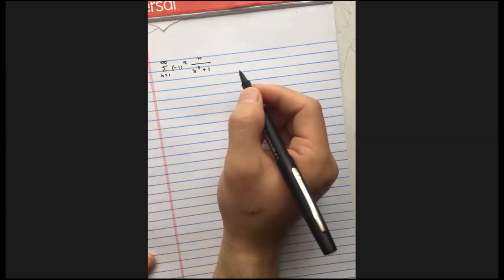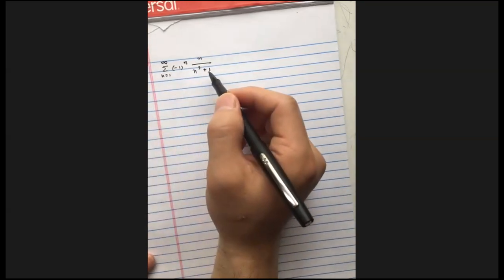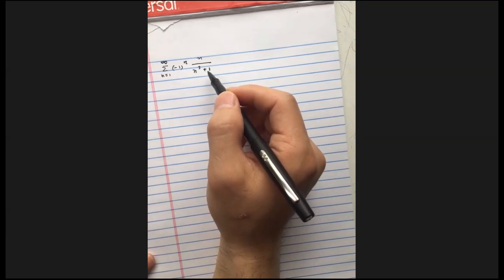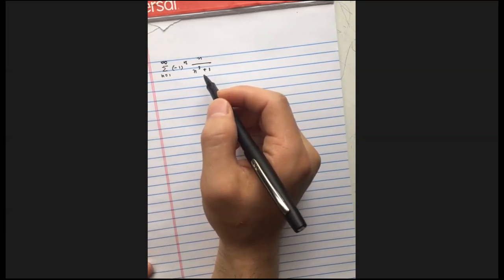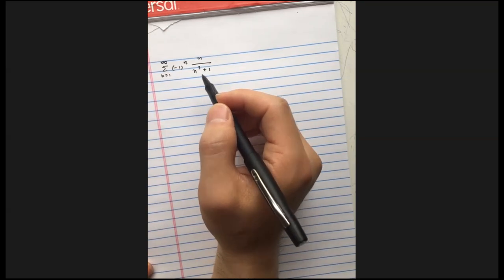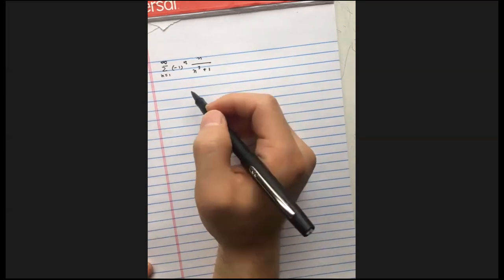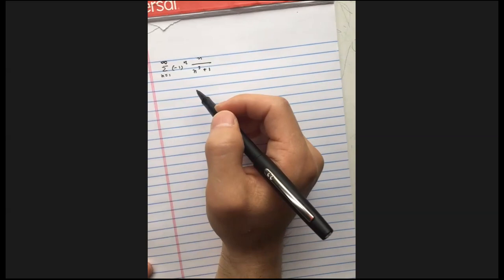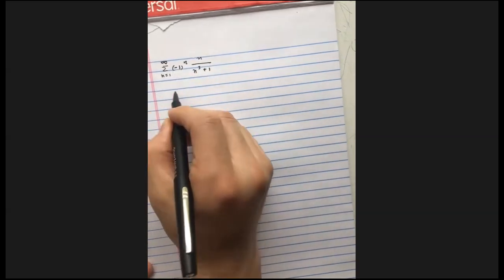So the criterion for this to be converging or diverging is simple, right? For it to be converging, we just need the nth term to be decreasing to 0, right? That's all we need to verify for this to be converging, right? But actually more can be said, because there are 2 methods.